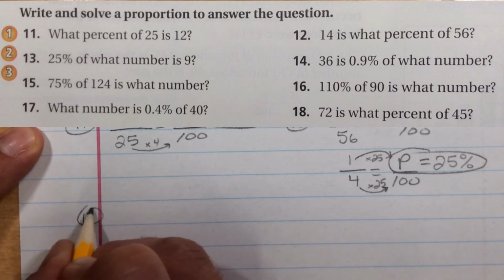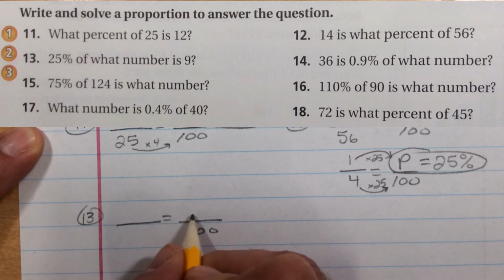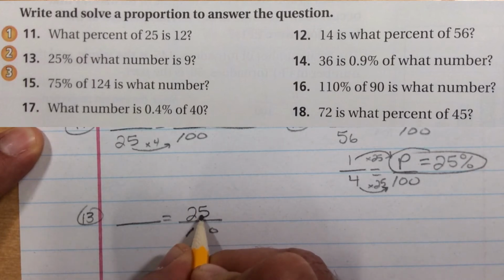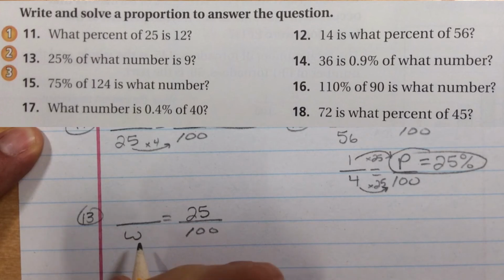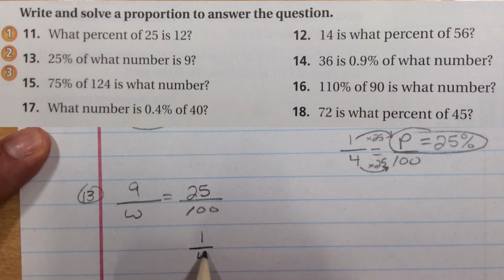Number 13, line equals line over 100. 25%, so that goes right there, of what number, so we don't know what goes down there, is 9. Goes right there. Well, I can simplify right here, 25 and 100. That would simplify to 1 over 4 equals 9 over W. Here I just multiplied by 9, so here I just multiply by 9 as well. 4 times 9 is 36.